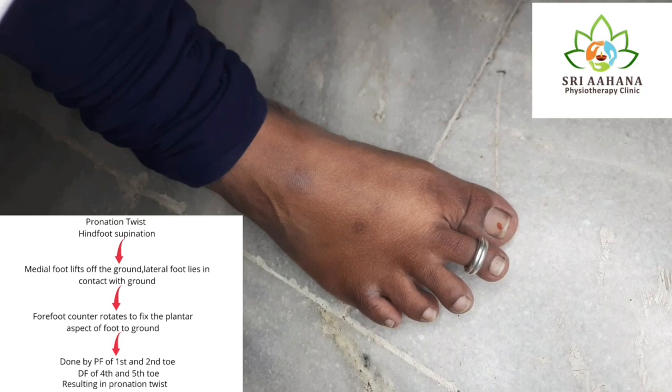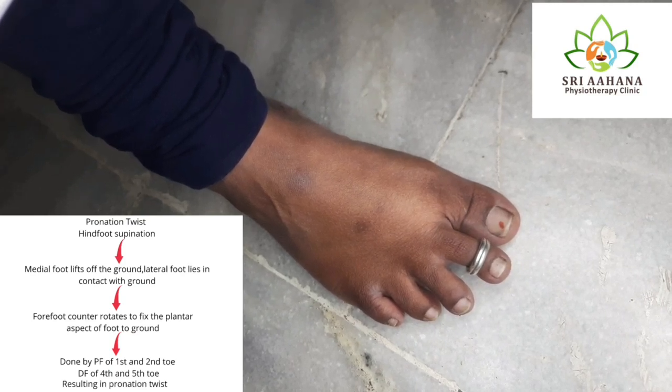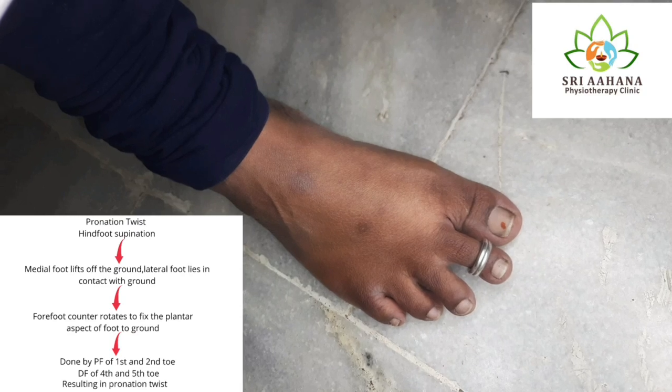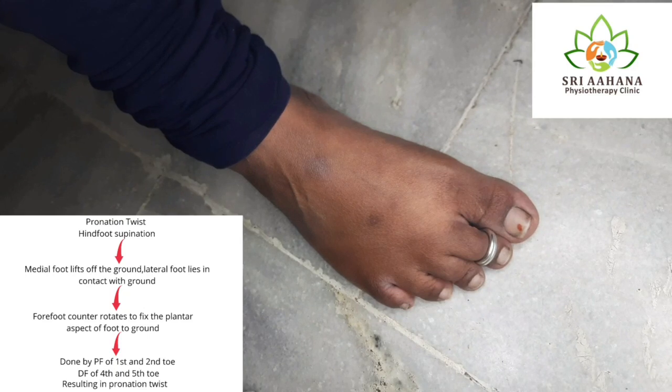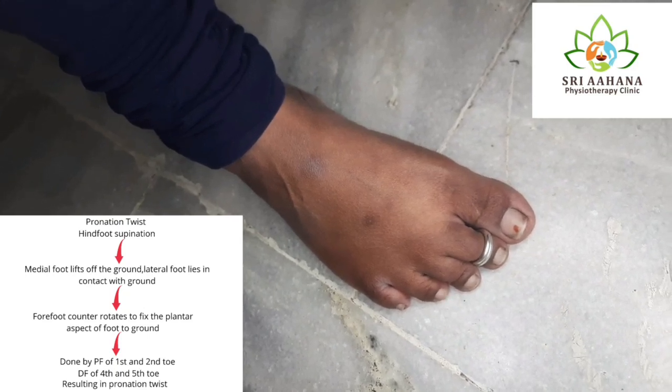This happens with the help of the first and second toes going into plantar flexion and the fourth and fifth toe going into dorsiflexion by the ground reaction force. So, this puts the feet flat to the floor. That is, the plantar aspect of the foot is stabilized on the ground.